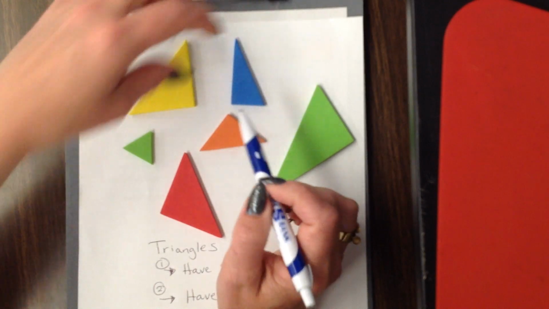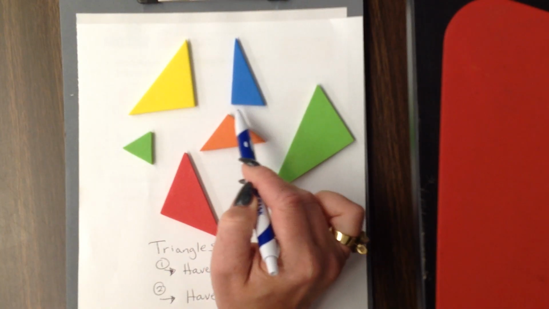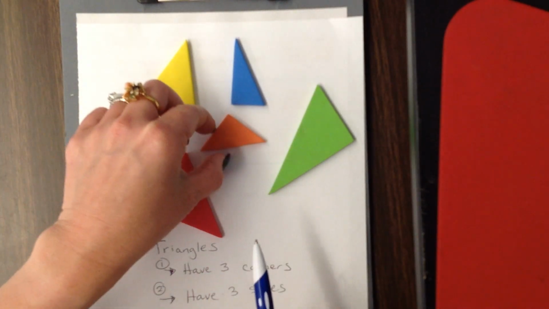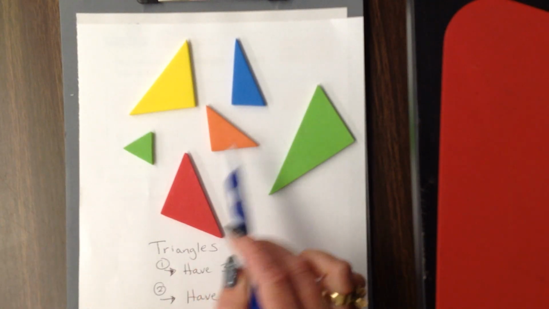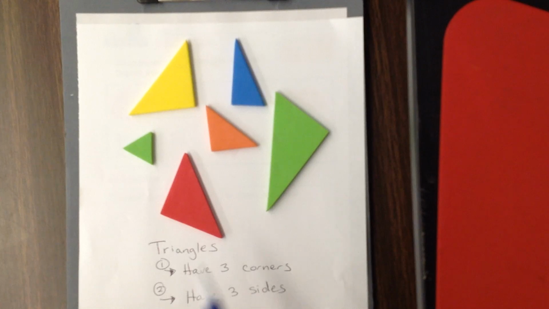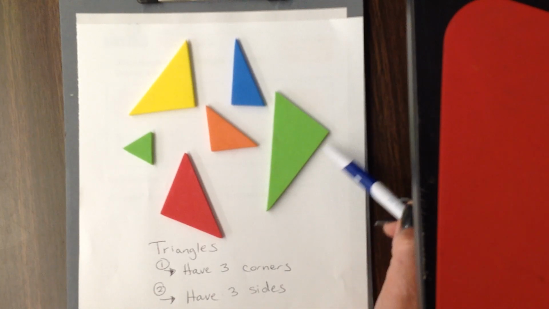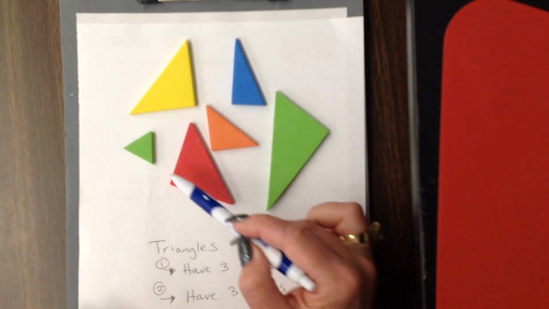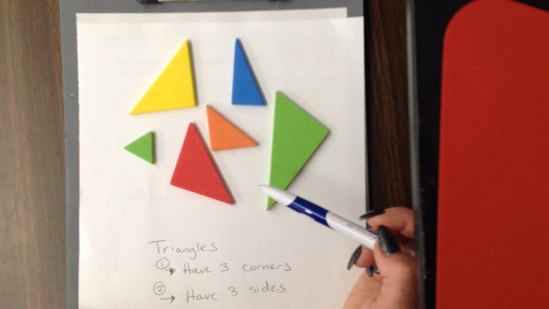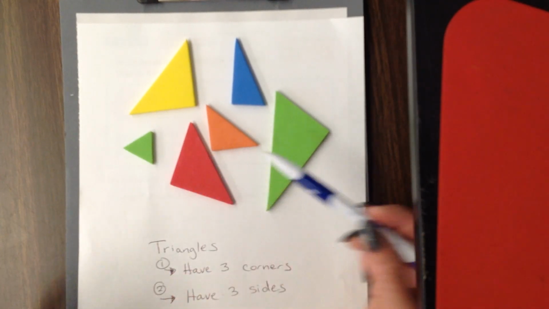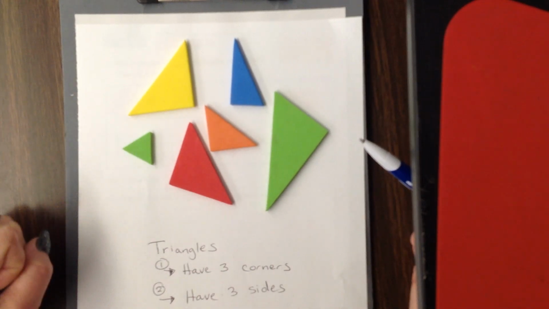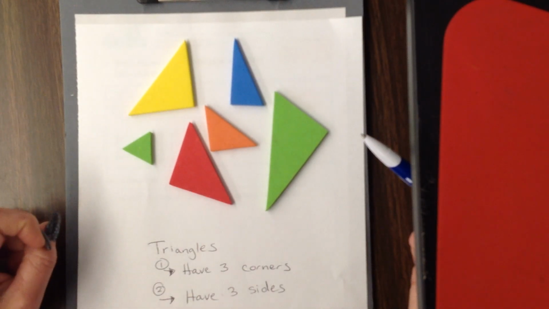How about this one right here? Yes, it has a square corner as well. Now if I turn this, does this have a square corner? Yes, it does. This one, without even turning it, I can see this is a square corner here, and here's a square corner. Now some of you might say, but Mrs. Brinkman, that one doesn't have a square corner. You're right. This one does not have a square corner, but it is still a triangle.